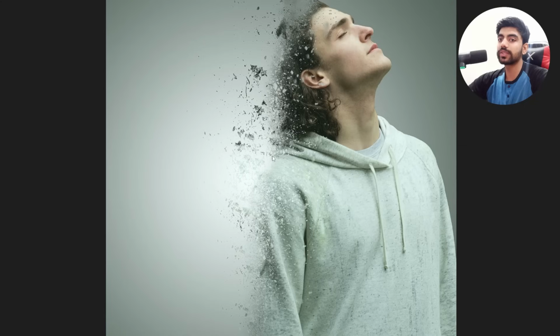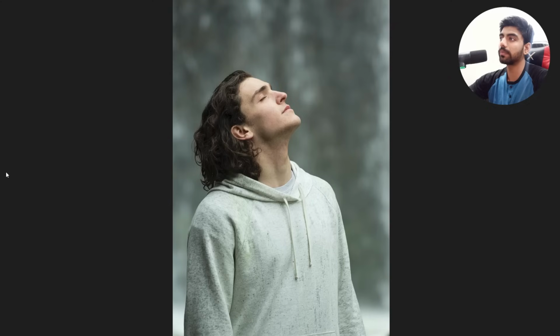So before starting this tutorial, the point to be noted here is that this effect works perfectly if you have a picture which is a side pose of our subject. So you can see in this our model is having a side pose, so this effect works perfect for side pose images. So yeah, without wasting any further time, let's get started.